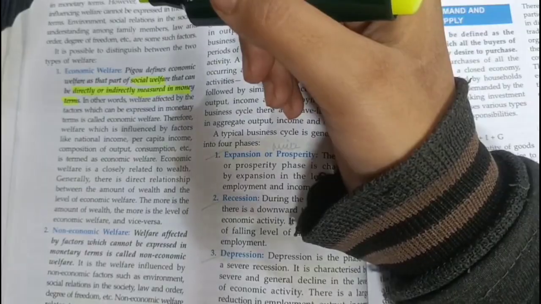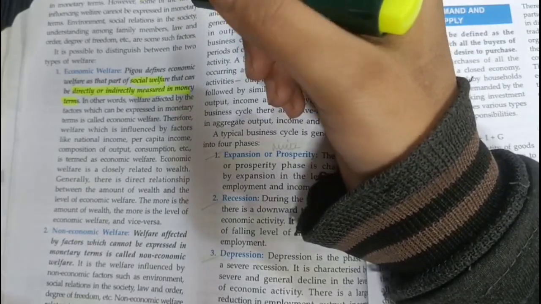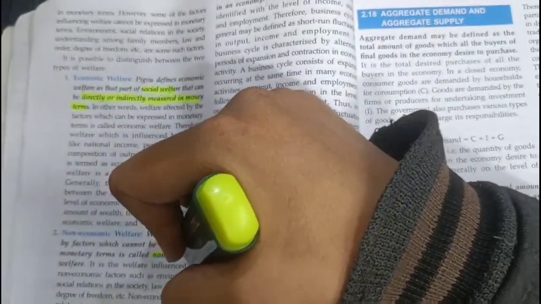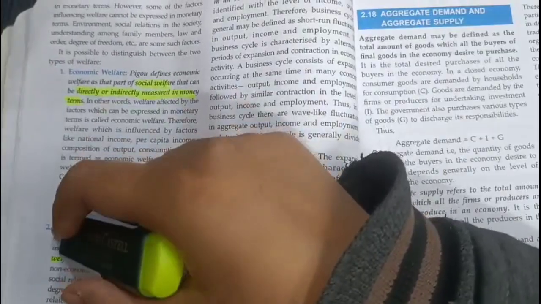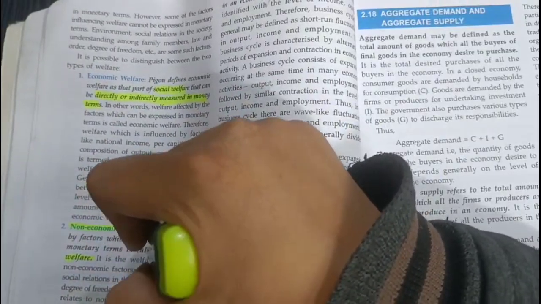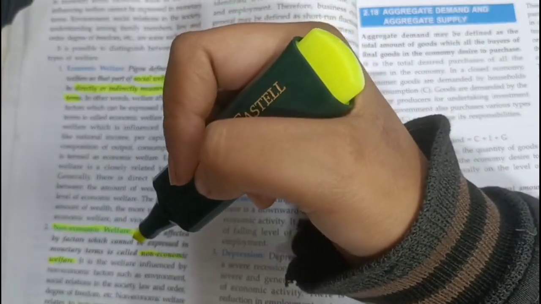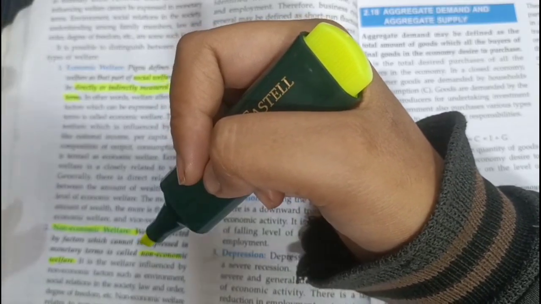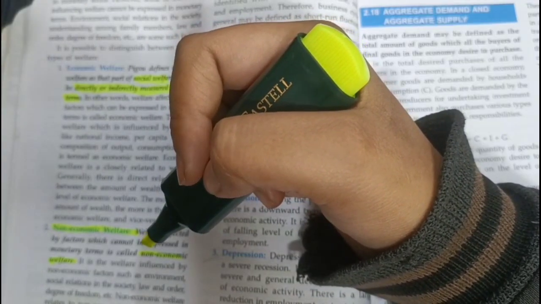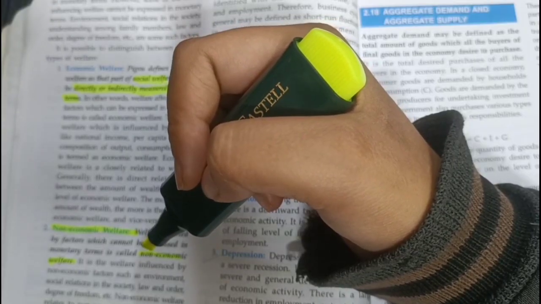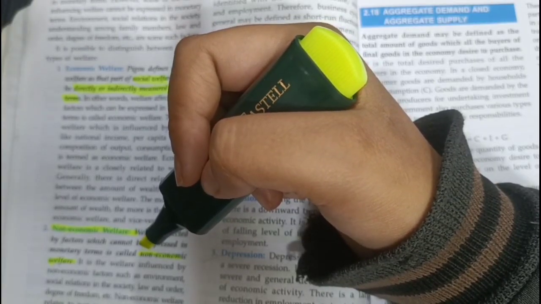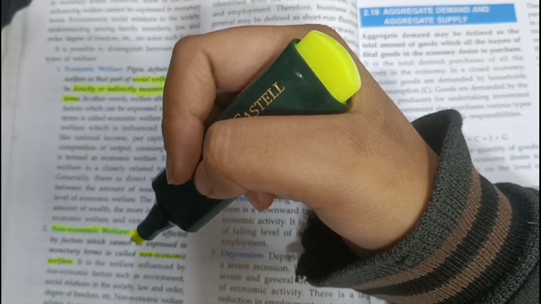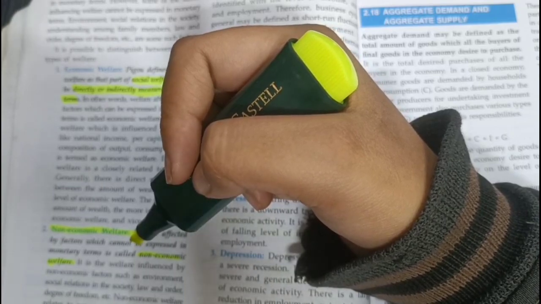When your welfare is affected by non-monetary factors, that is the non-economic welfare. For example, when the welfare is influenced by environment, social relationships, law and order, and degree of freedom, those are your non-economic welfare indicators.